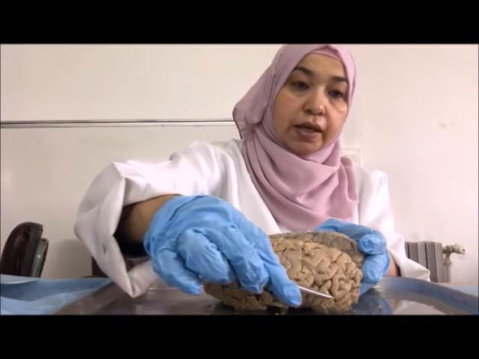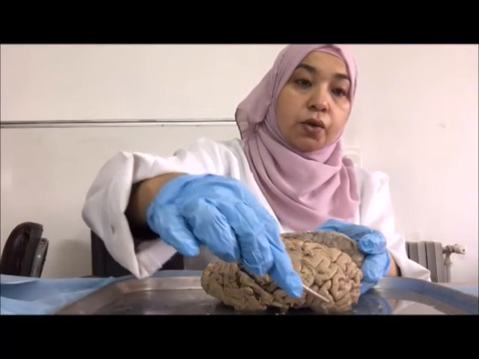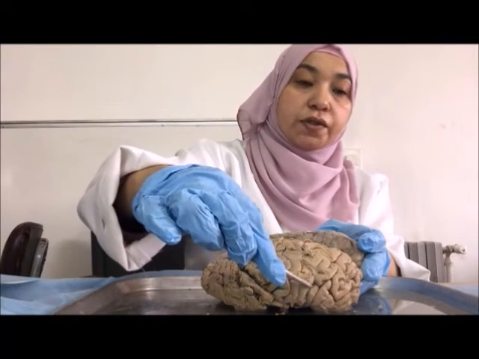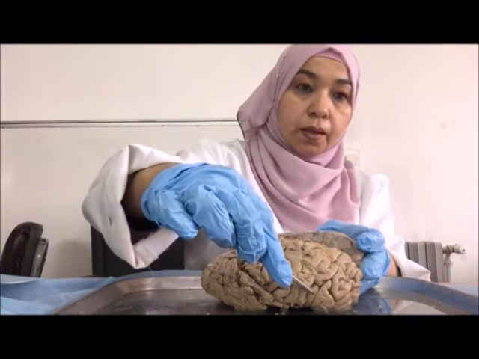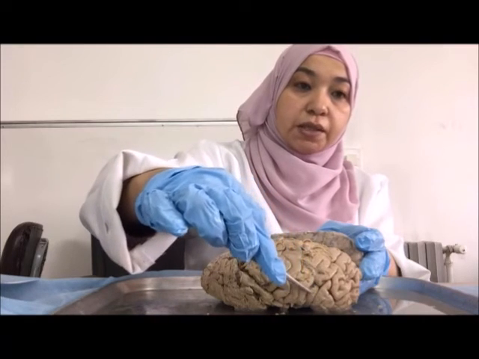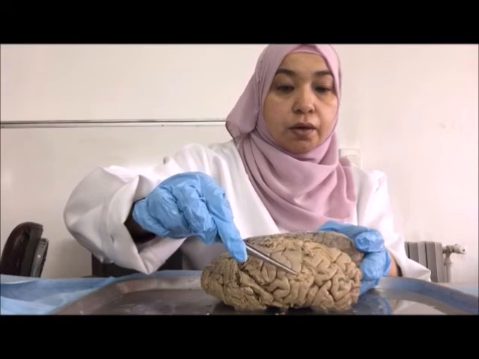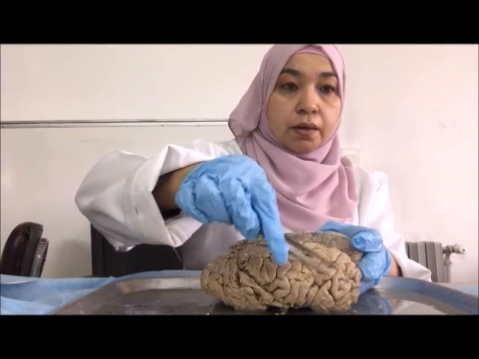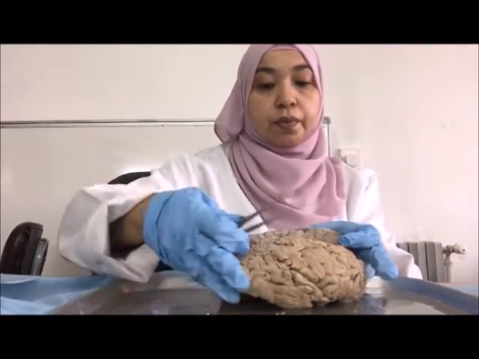The inferior frontal gyrus is occupied by the motor area or Broca's area of speech, area 44 and 45, which controls and coordinates different muscles of speech. So motor area 4, premotor area 6, frontal eye field area, Broca's area of speech.